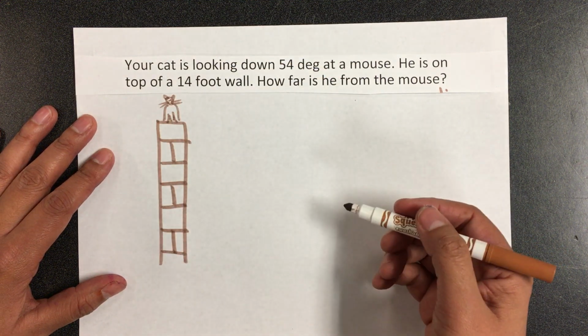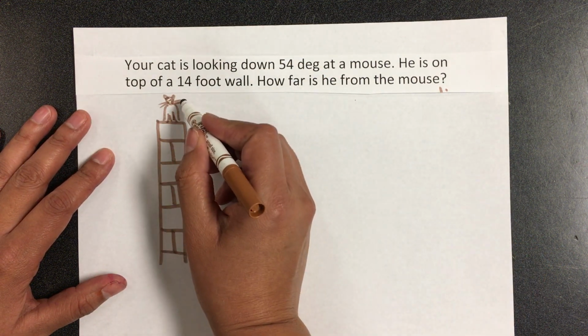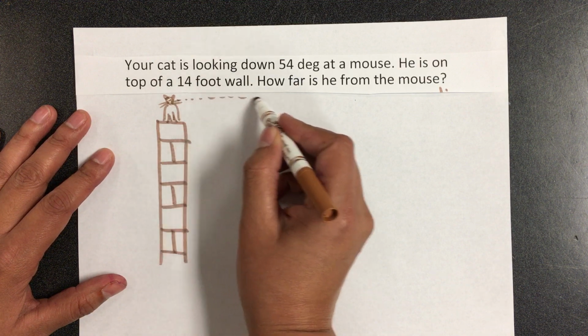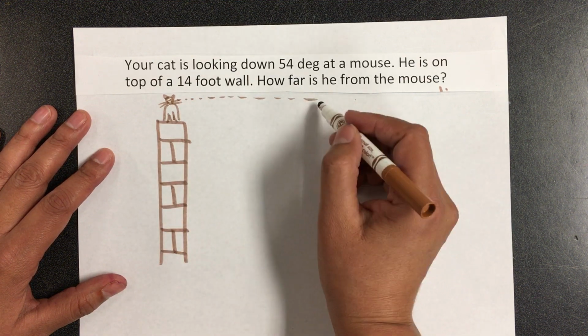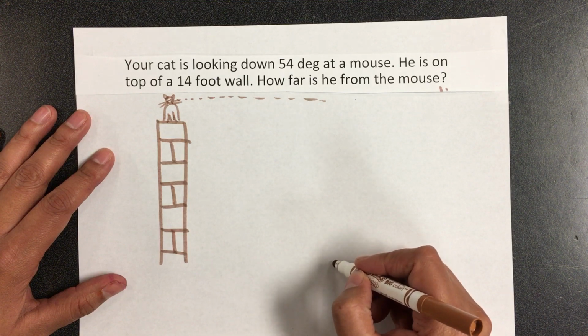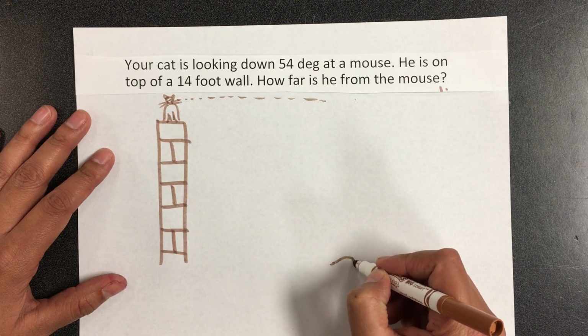Okay, and he's looking down. So if he was looking straight in front, it will be like this. Okay, and let's say that the mouse is right here.